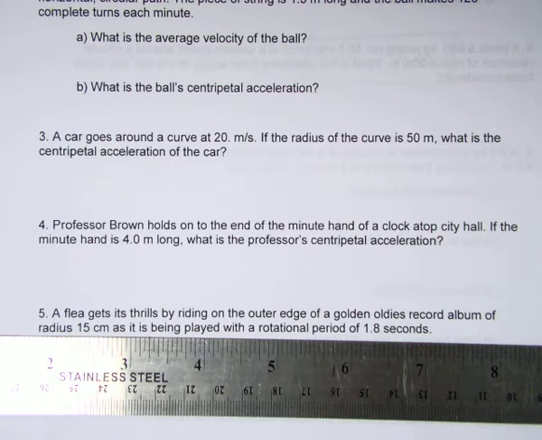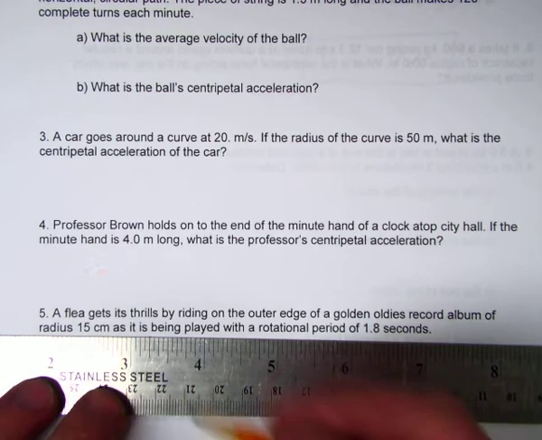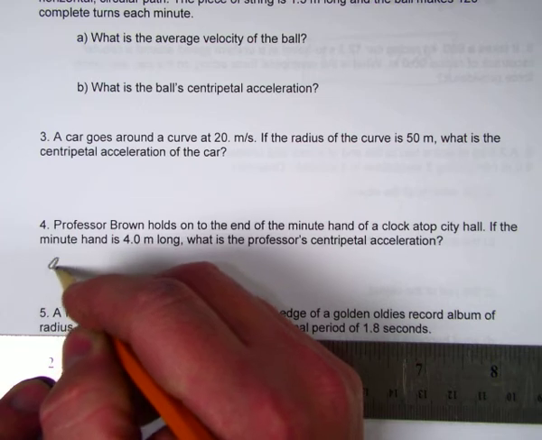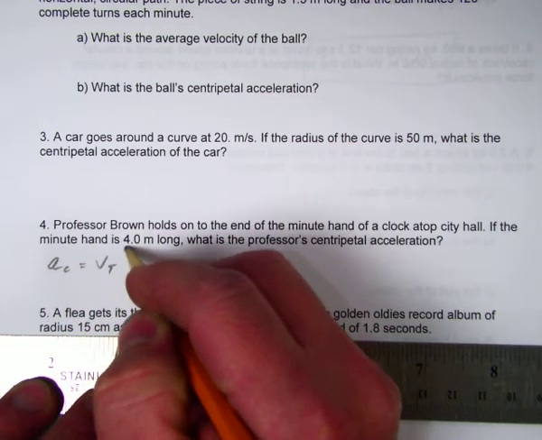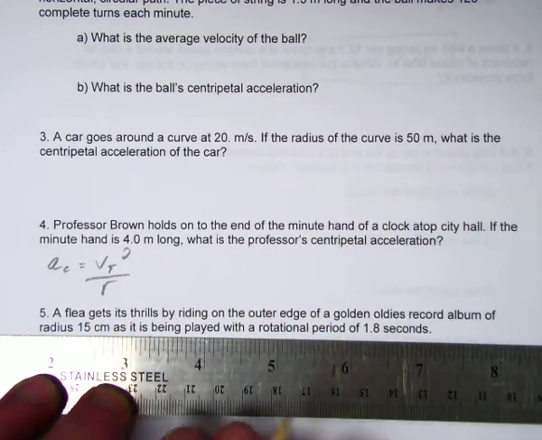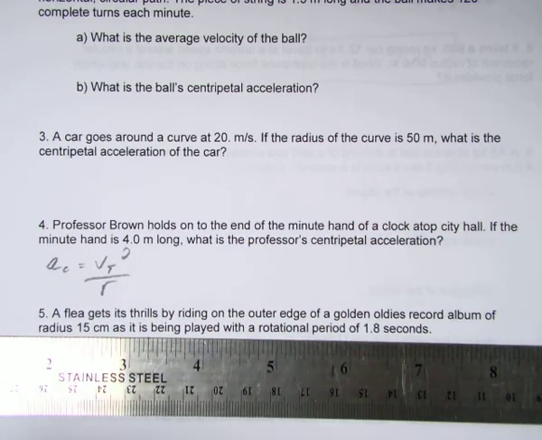So far, you've got about 2 equations. You've got centripetal acceleration is equal to the tangential velocity squared divided by radius. But you definitely don't have the tangential velocity.